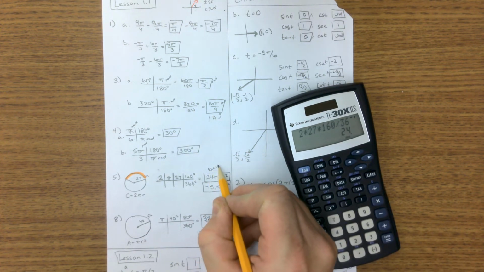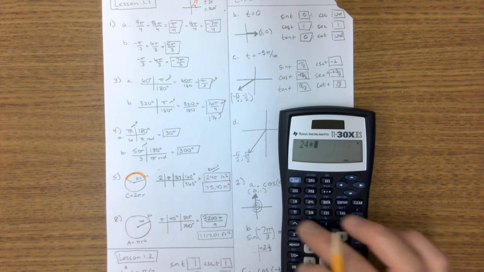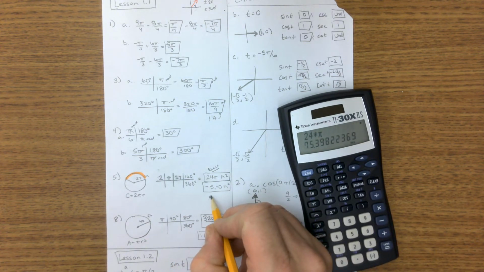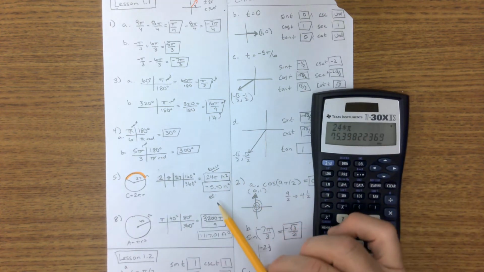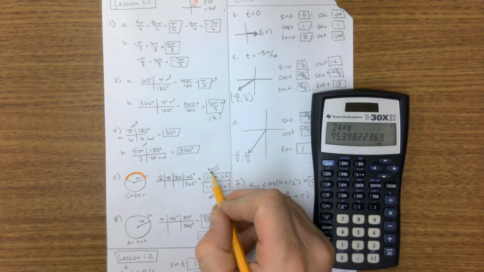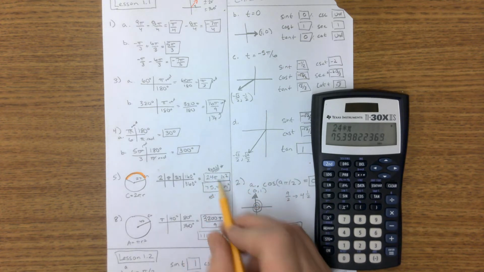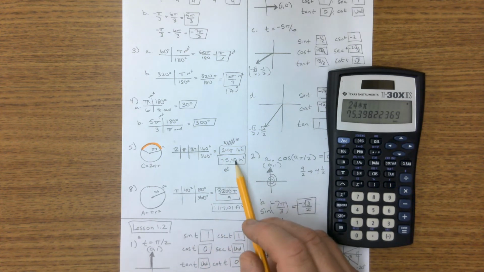Most of the time in class we'll be going for exact answers. Now if you do 24 and you multiply it by pi, now we have an estimated answer. But get in the habit of doing both. If you're unsure, do both. If you have no directions, try to go for this exact one. I mean, this is the one that's meaningful. We tend not to round very much, so try to avoid rounding.